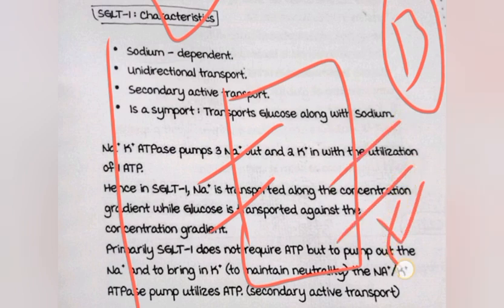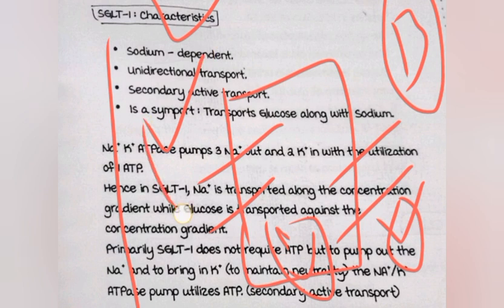This sodium potassium ATPase puts three sodium out of the cell and brings two potassium inside the cell. This creates a low sodium concentration inside, so it creates the concentration gradient for the luminal sodium to come inside. Along with that sodium, glucose comes inside the cell against its concentration gradient.